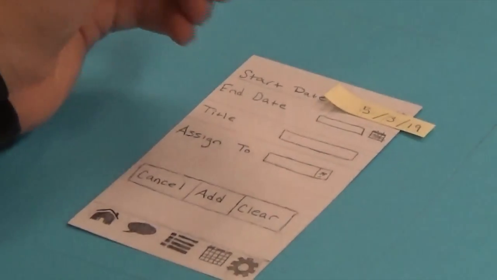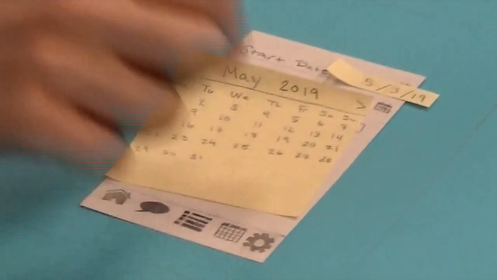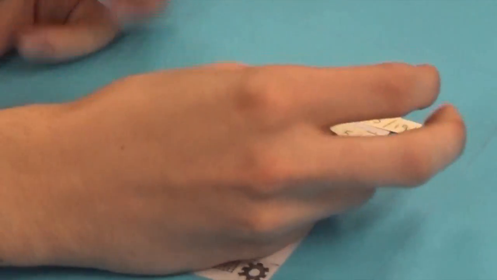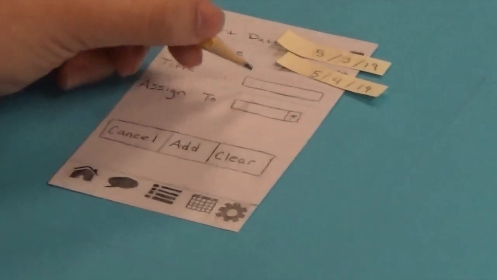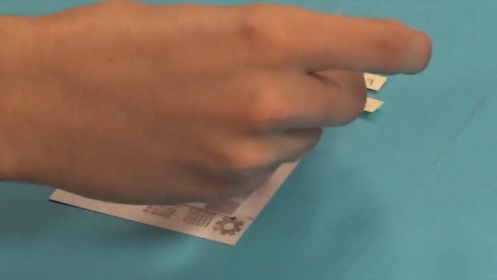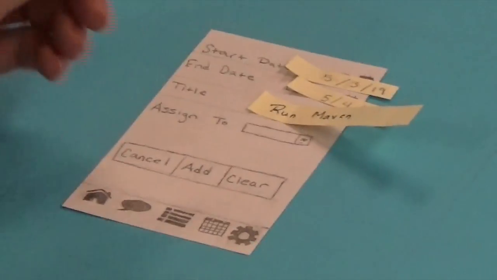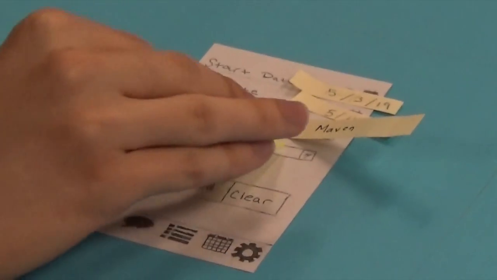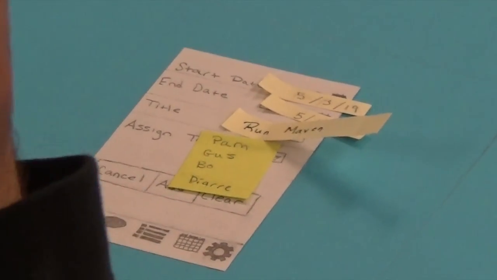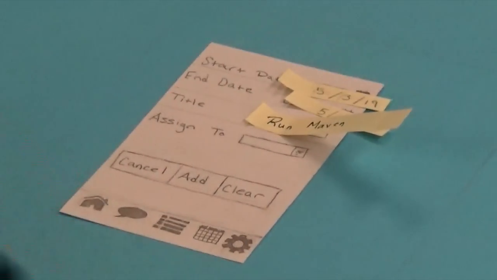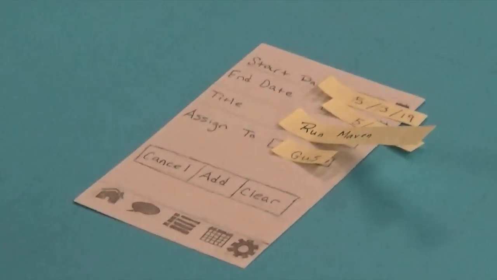Okay, and then I'm going to go ahead and add the end date. Click the calendar again. And I'm going to set the end date to be May 4th. Okay, and then I'm going to go ahead and title this one more time. And I'm going to title this one Run Maven. Okay, type that title. And I'm going to assign it to someone. So I'm going to click the drop down. And I'm going to go ahead and add this to Gus. I think that's who I was on. Gus. Okay, and I'm going to go ahead and click Add.